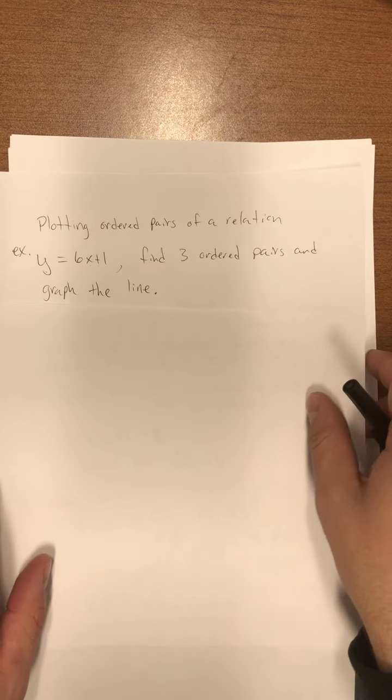So then we're going to plot ordered pairs of relations, and we can formulate some graphs just by plotting those ordered pairs. So for the linear relation y equals 6x plus 1, we're going to find 3 ordered pairs and graph that line. Lines are a really good spot to start when learning relationships between independent and dependent variables.